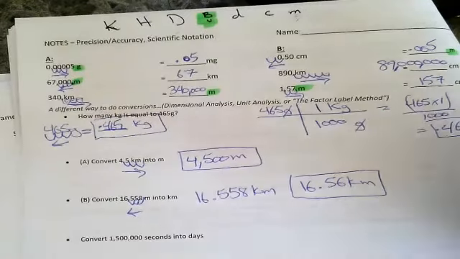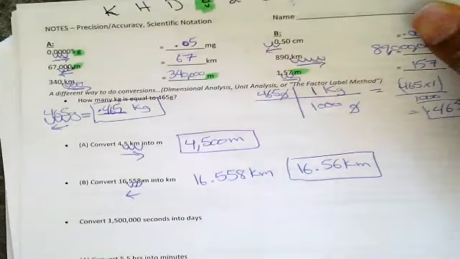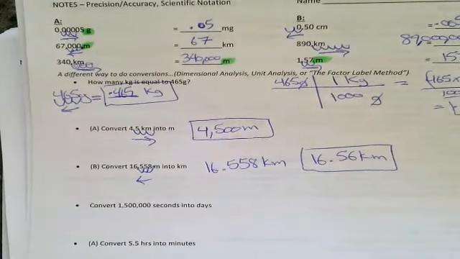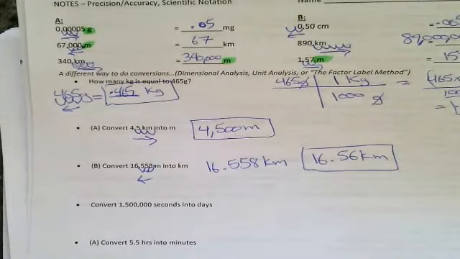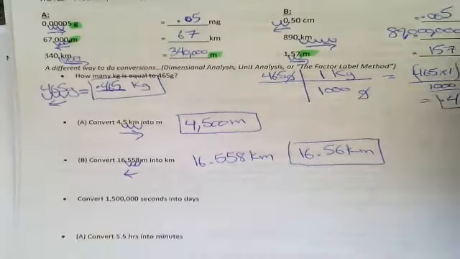Okay, so now these have been very basic metric conversions. We're going to go ahead and get into doing a little time. And these are easy, nothing to be worried about. They might just seem like huge numbers.